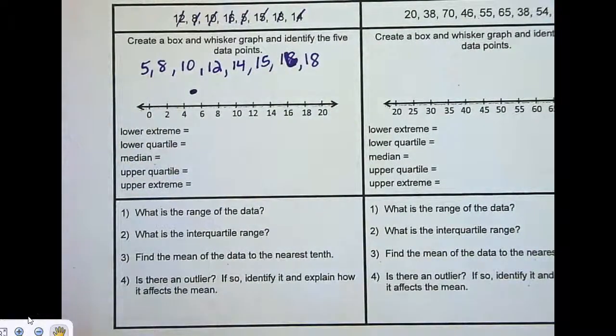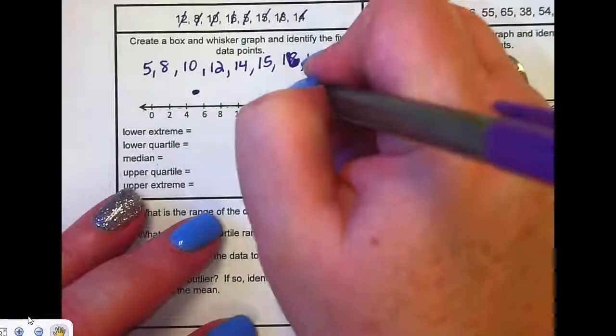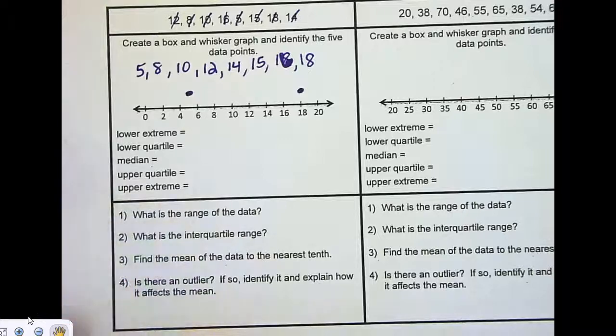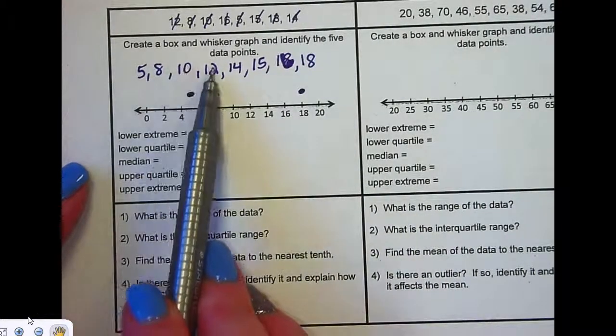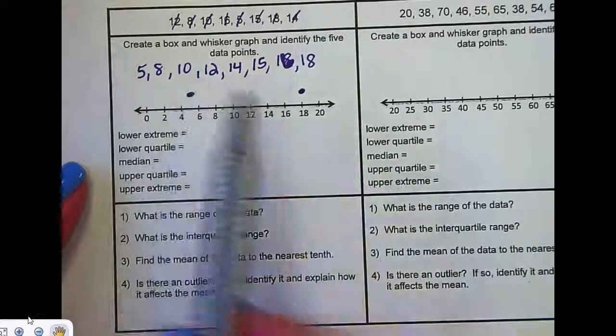Next, what are we going to graph? The maximum, 18. So just go right above the 18 and make a dot. The next thing you need to do is find the middle of the box. So let's find the median. 1, 2, 3, 4, 5, 6, 7, 8. So there's 2 in the middle.